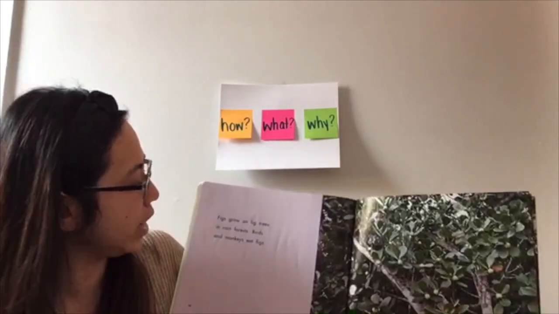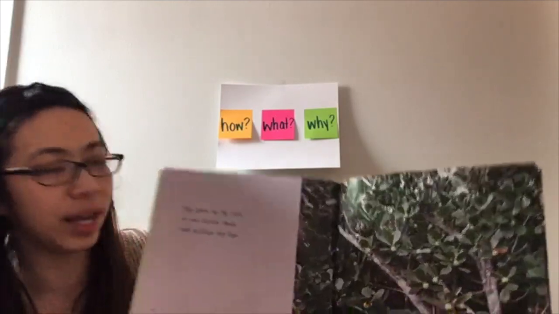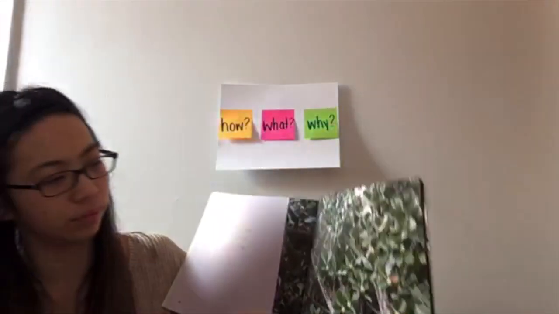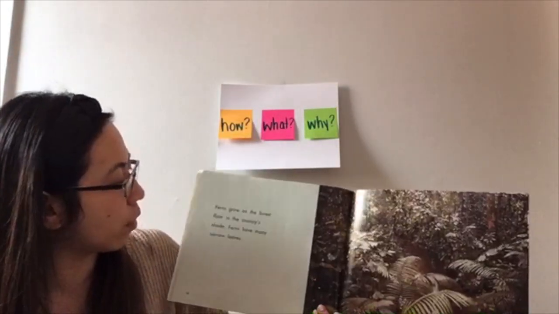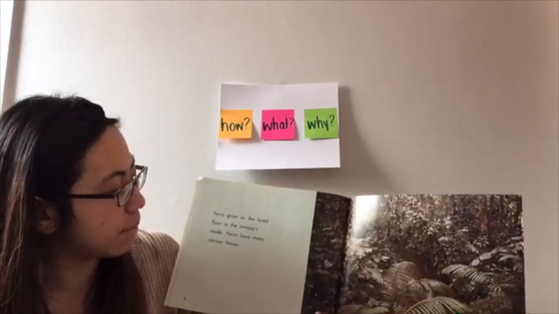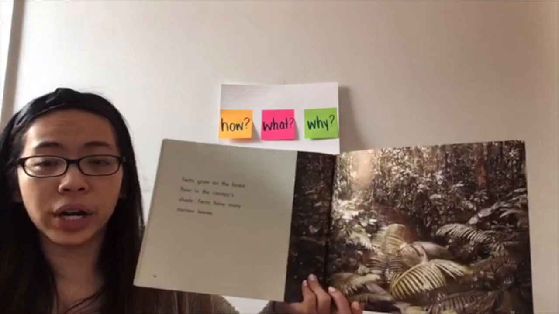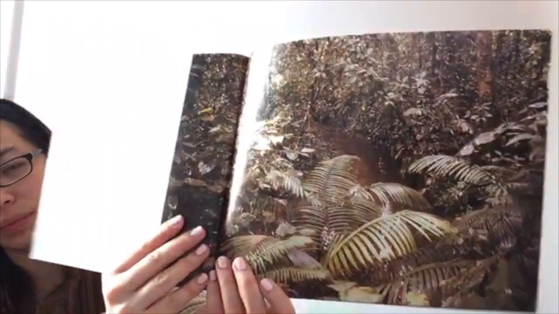Figs grow on fig trees in rainforests. Birds and monkeys eat figs. Ferns grow on the forest floor in the canopy's shade. Ferns have many narrow leaves. So there's that word, narrow. Let's take a look at the picture.